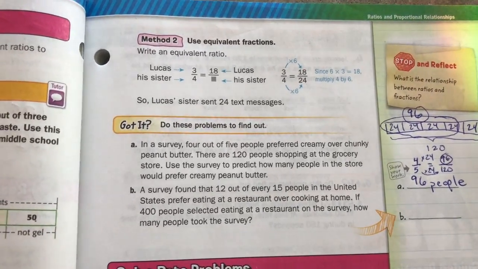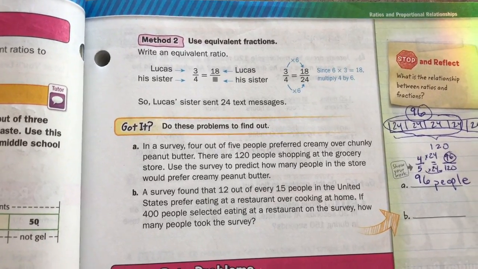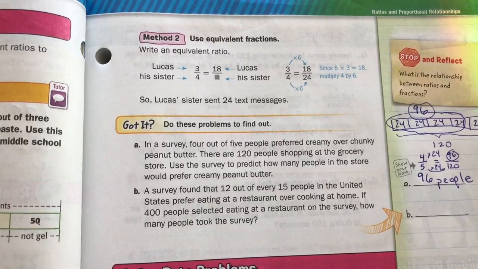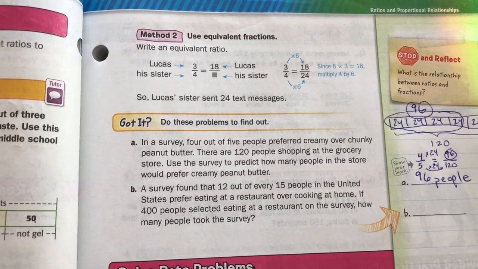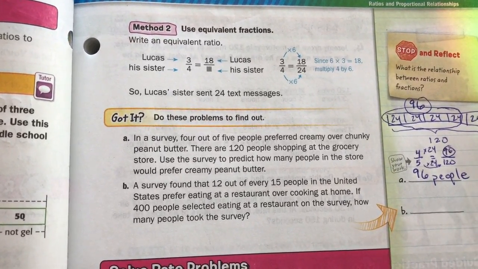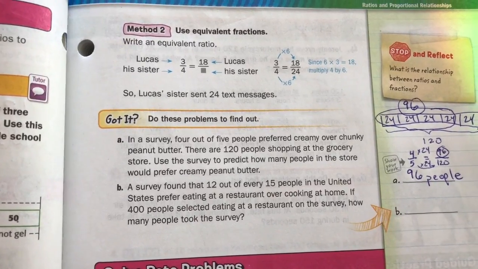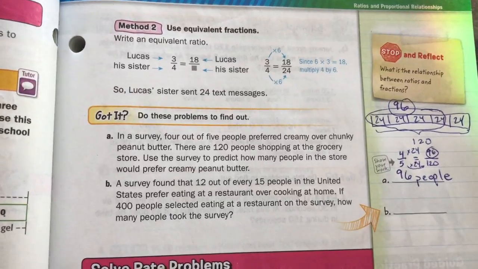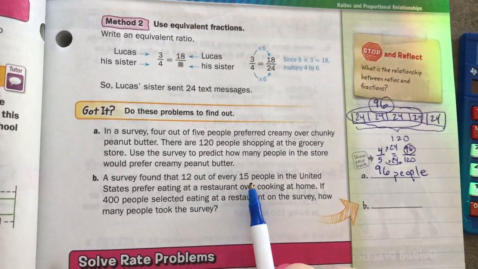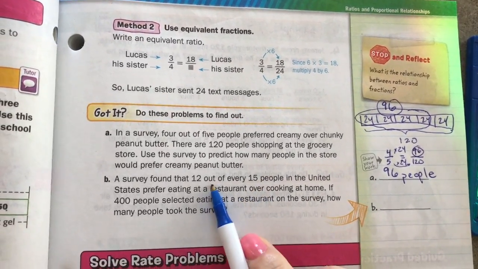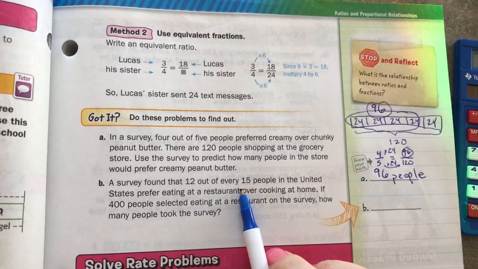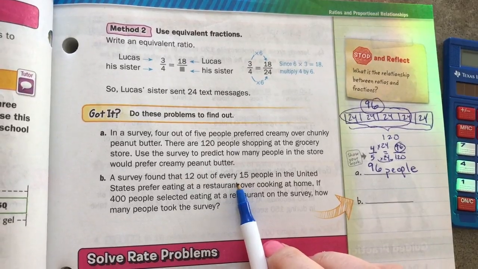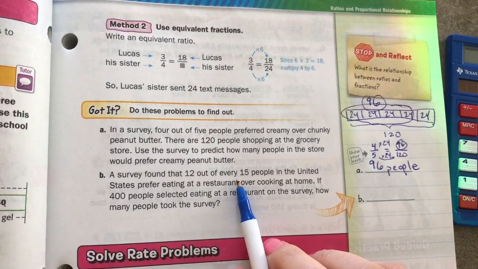Now let's look at example B. A survey found that 12 out of every 15 people in the United States prefer eating at a restaurant over cooking at home. If 400 people selected eating at a restaurant on the survey, how many people took the survey? Man, now I'm thinking about drawing a diagram for a minute, and I'm thinking, gosh, I would have to draw a lot. These numbers here that we'd have to draw sections of, 12 and 15 sections, is a lot. I think it's easier to just set up our equation.